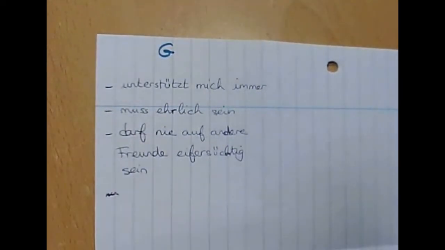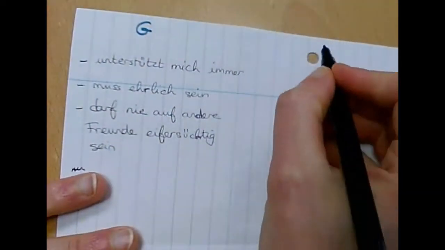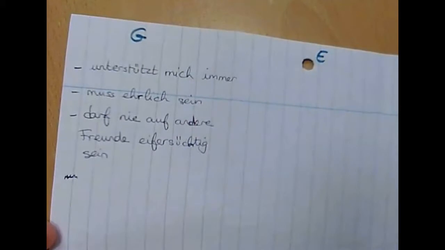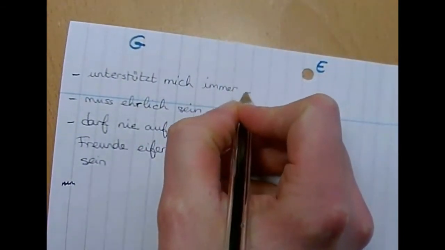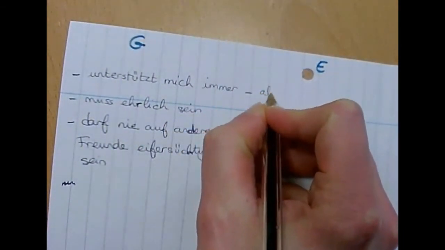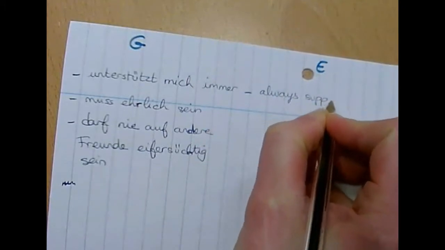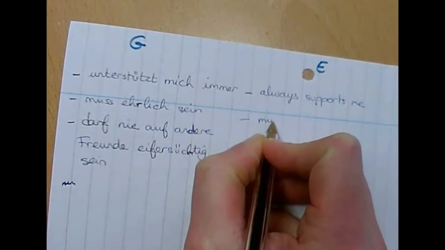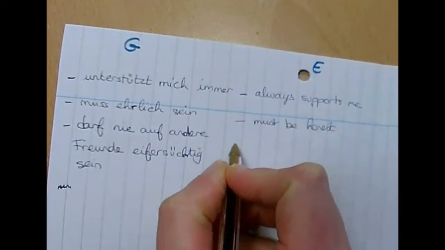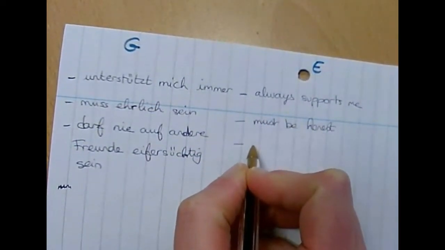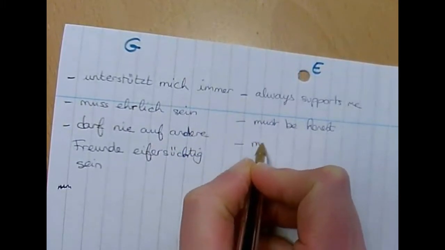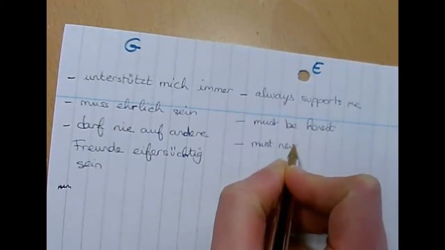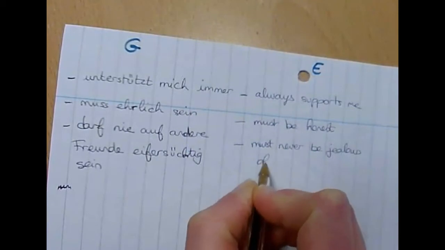So I've done that. My second column will be E for English, and my first job now is to put the German into English. Let's do this. Unterstützt mich immer. That means always supports me. Muss ehrlich sein. Must be honest. Darf nie auf andere Freunde eifersüchtig sein. Must never be jealous of other friends.